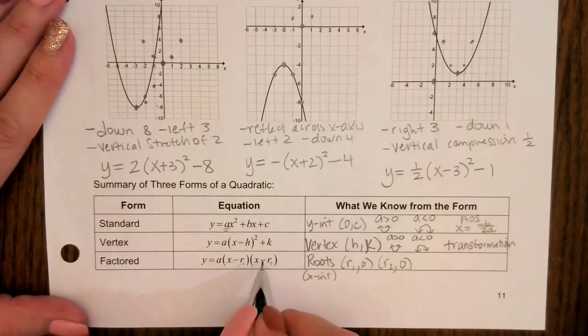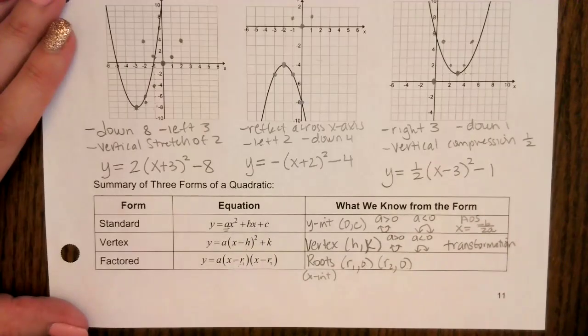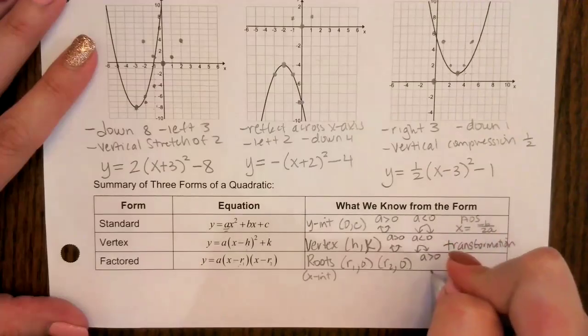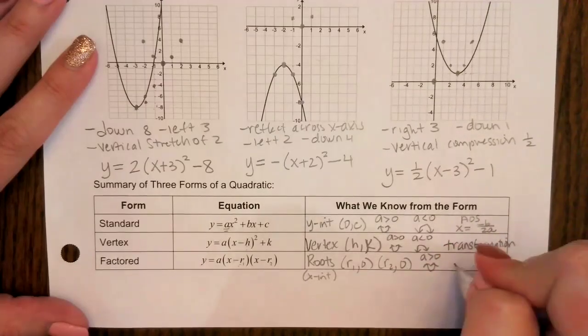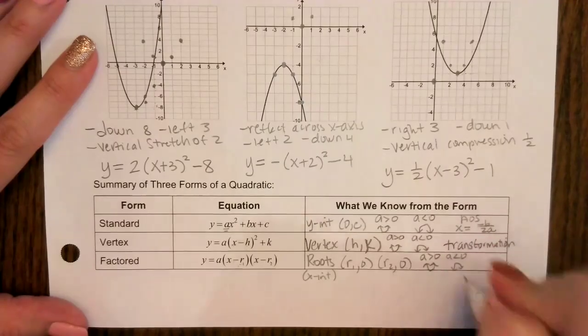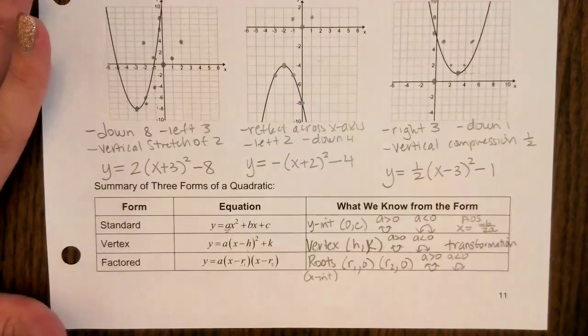Again, notice that there's minus signs there. So if this was x minus 2, then my root would be 2. If it was x plus 2, then my root would be negative 2. So that gives us our x-intercepts. It also gives us the concavity. Again, if a value is greater than 0, it's concave up. If it is less than 0, it's going to be concave down.